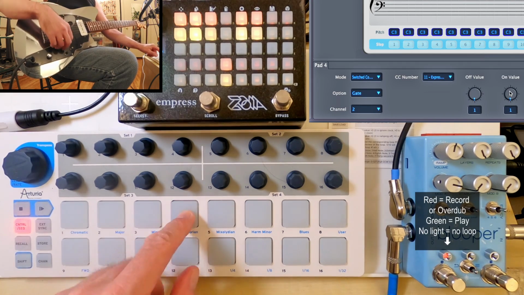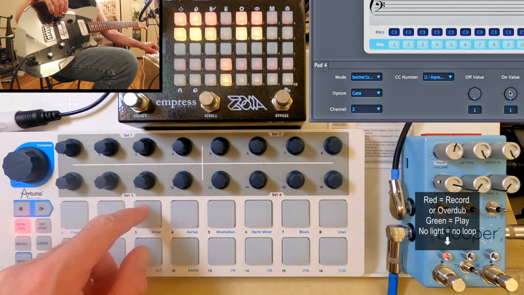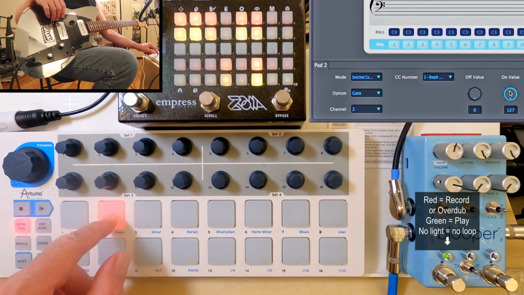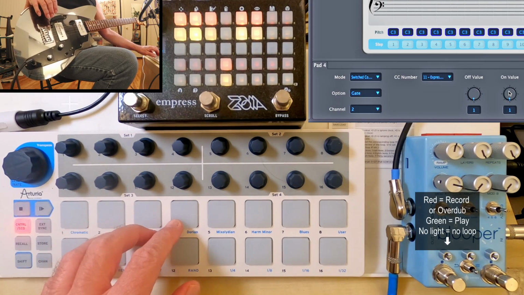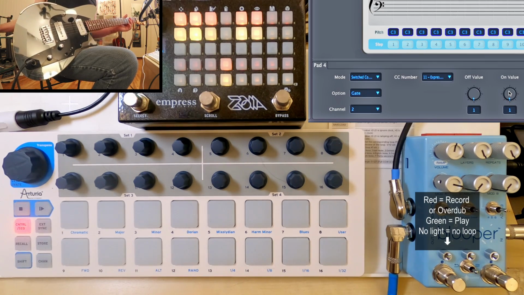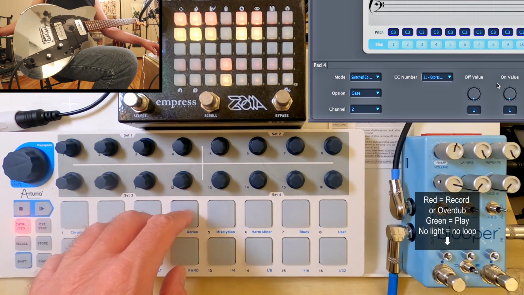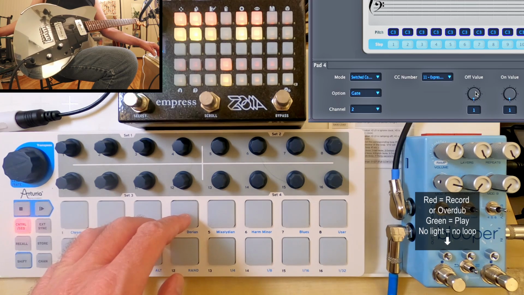That gives us a record. And again, it'll only give us a record right now. So I'm going to come out of record. There we go. Now, one of the nice things about the Beatstep, and one of the reasons we're using that to demonstrate this stuff, is specifically because you can send different values on the on and off of the button. So right now, we're sending the record function on both of those. What we can also do is have the off value set to overdub, and the on value set to play.